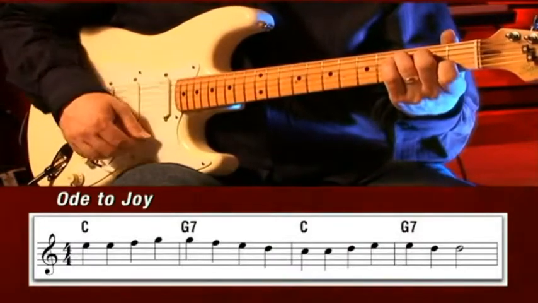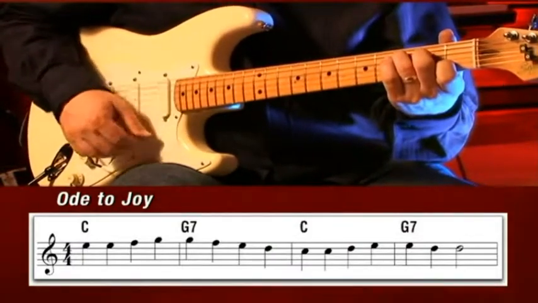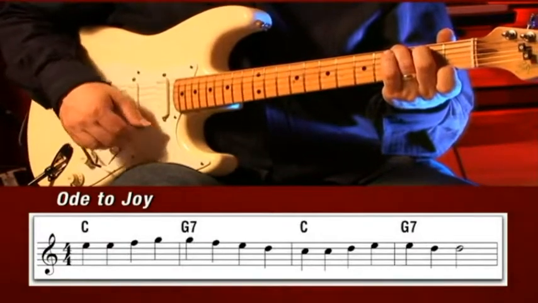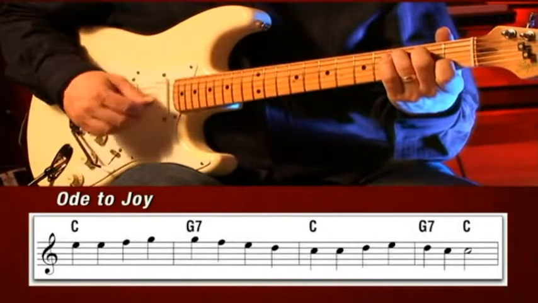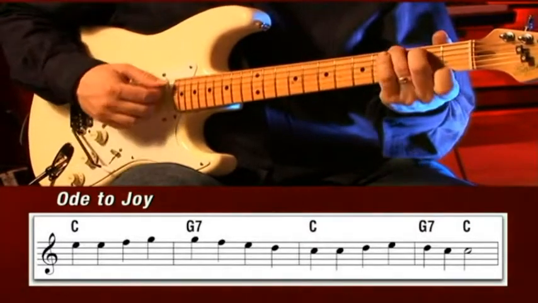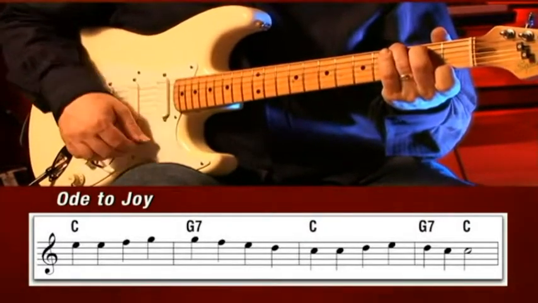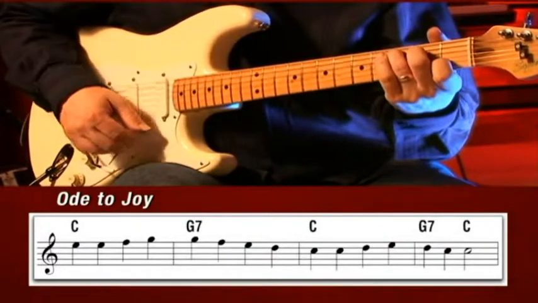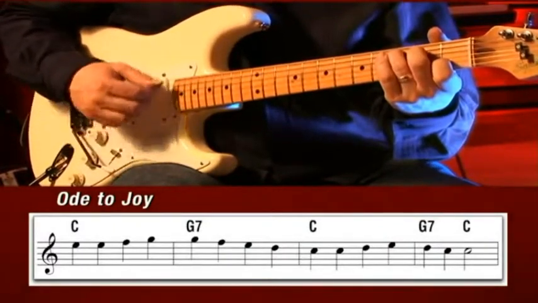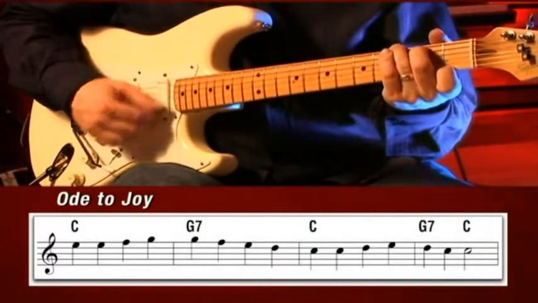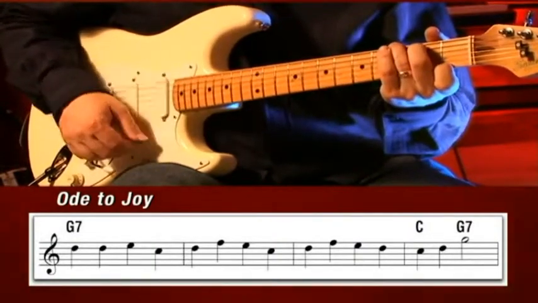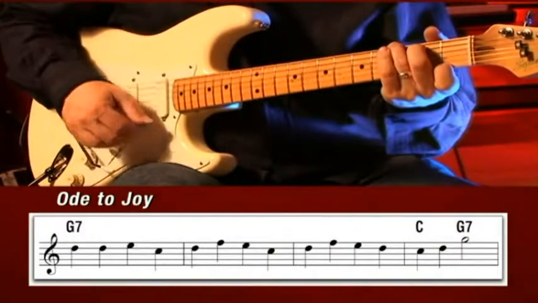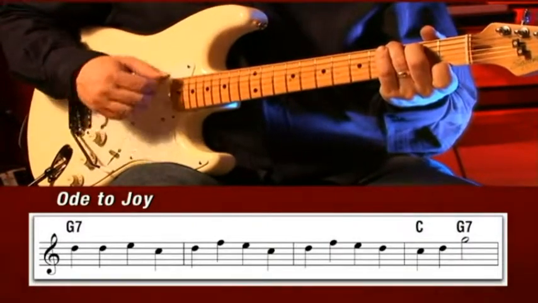C, next line, third line. Just keep playing through these.